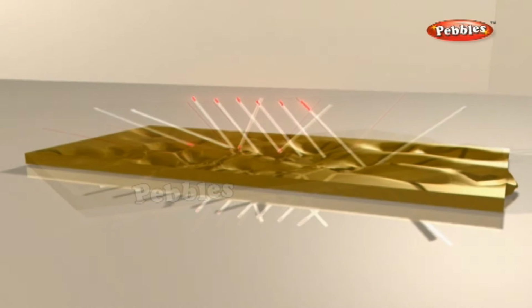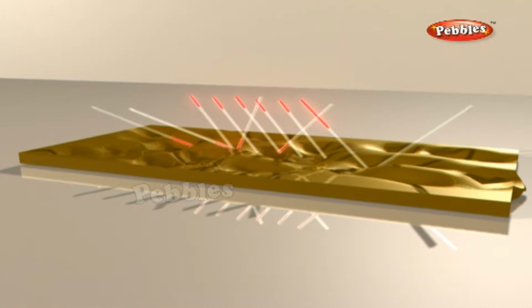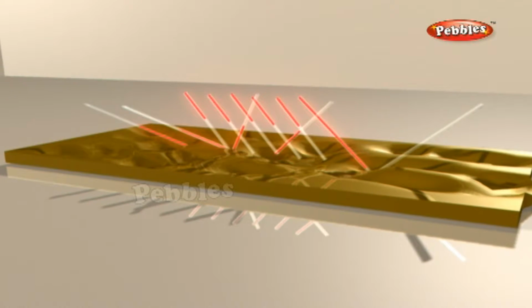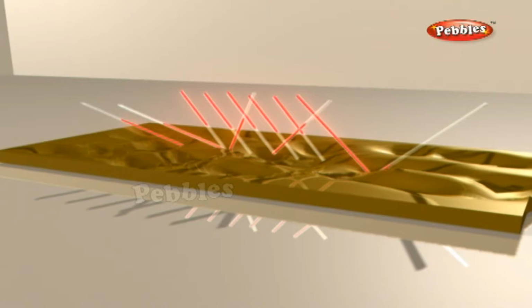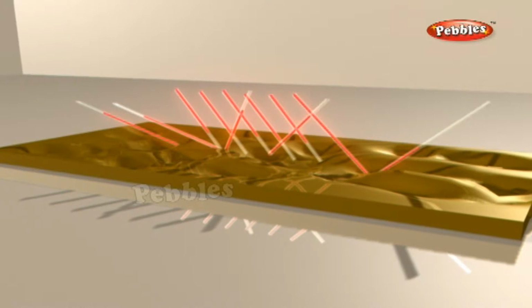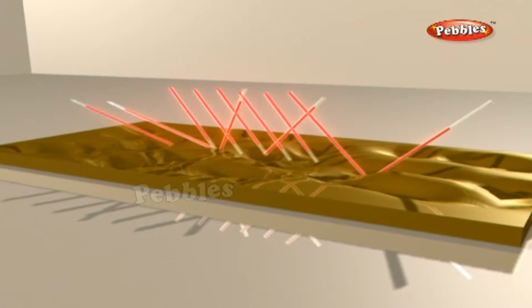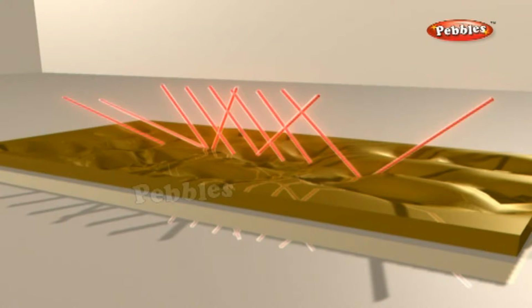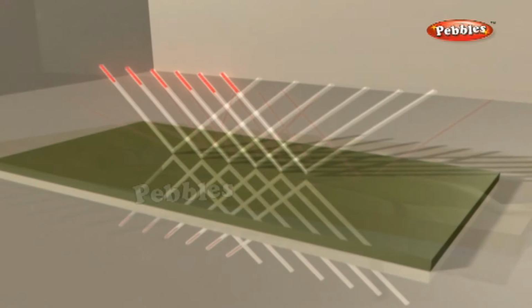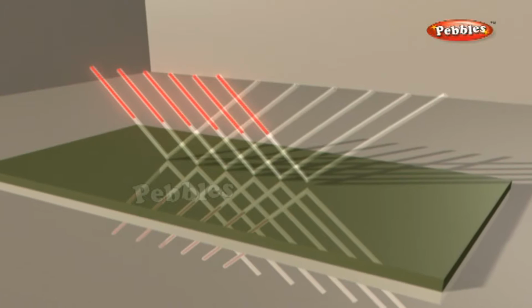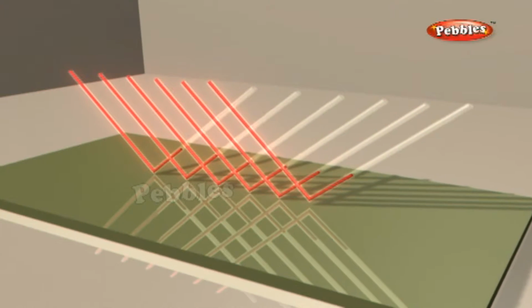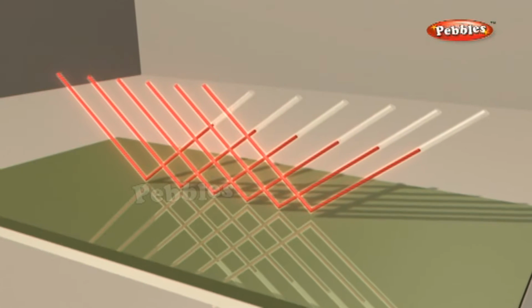When all the parallel rays reflected from a plane surface are not parallel, the reflection is known as diffused or irregular reflection. Remember that the diffused reflection is not due to the failure of the laws of reflection. It is caused by the irregularities in the reflecting surface, like that of a cardboard. On the other hand, reflection from a smooth surface like that of a mirror is called regular reflection. Images are formed by regular reflection.